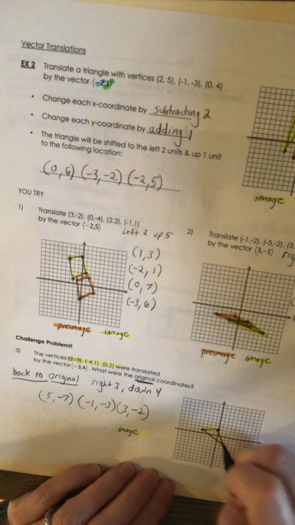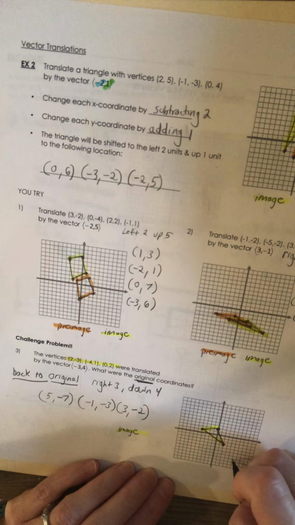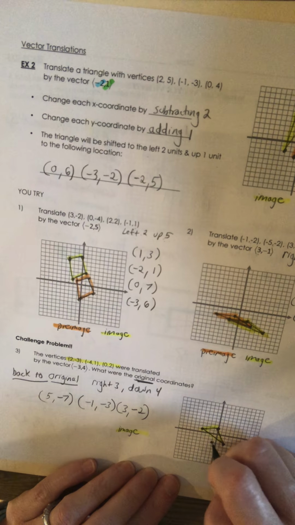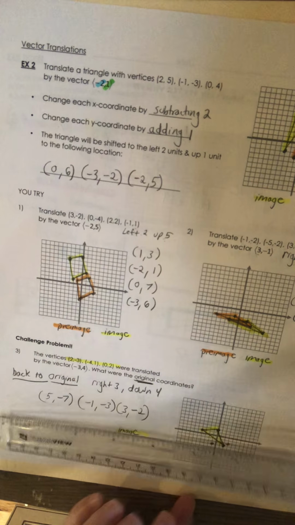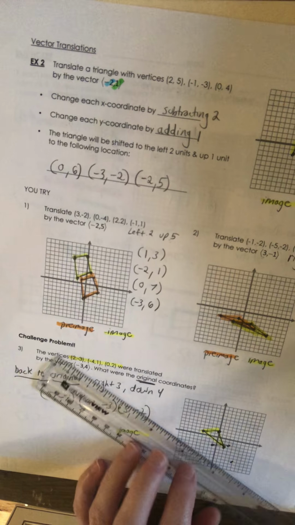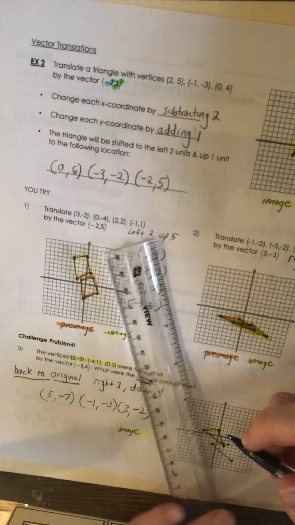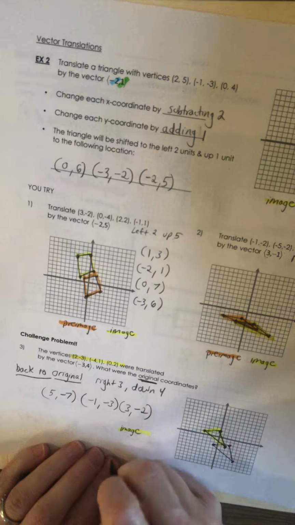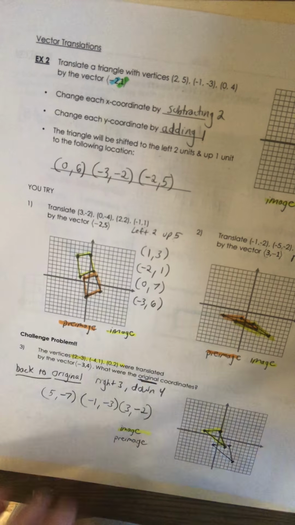So when I graph this, I have 1, 2, 3, 4, 5, 1, 2, 3, 4, 5, 6, 7, negative 1, 1, 2, 3, and then 1, 2, 3, 1, 2. This here would be my original, that pre-image. So I went backwards. I found the opposite. All right, guys? So this here would be my pre-image.